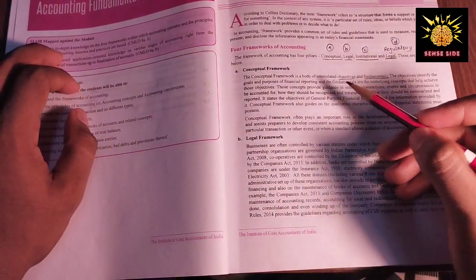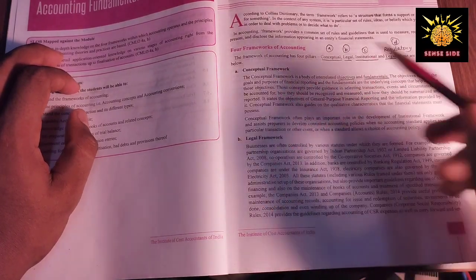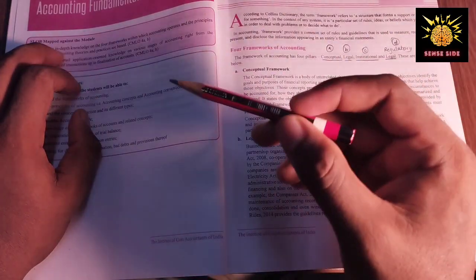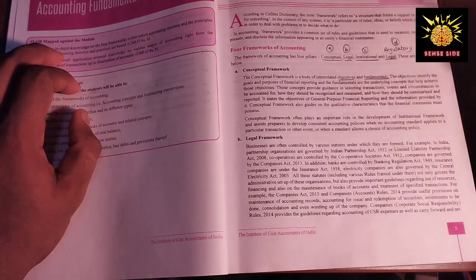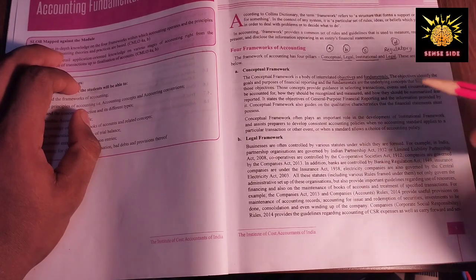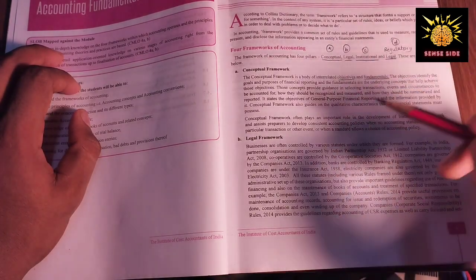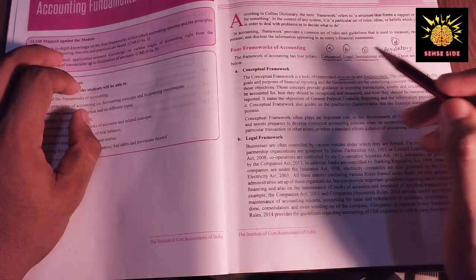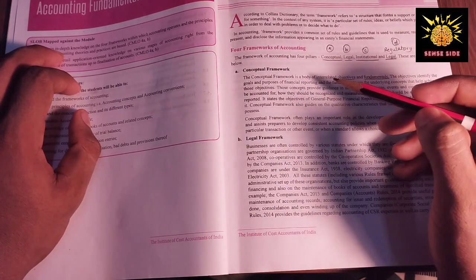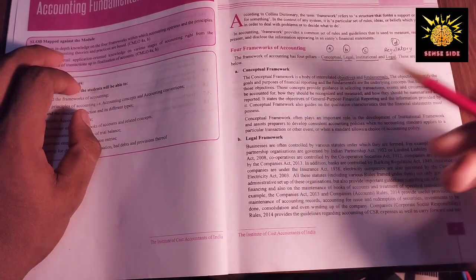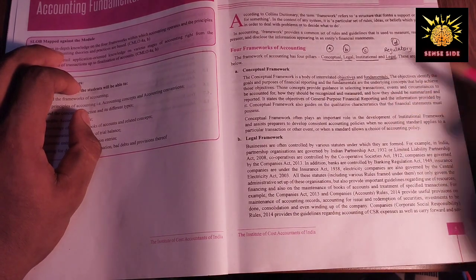Now we have an idea of what the conceptual framework is. The conceptual framework is the objectives and fundamentals. The objective is to disclose the financial information, and the fundamentals are about the concepts. These objectives and fundamentals are used consistently to give proper financial reporting to the end users. This is the main purpose of the conceptual pillar. If the concept itself is unclear, then the accounting user may get confused or the accounting itself may collapse.